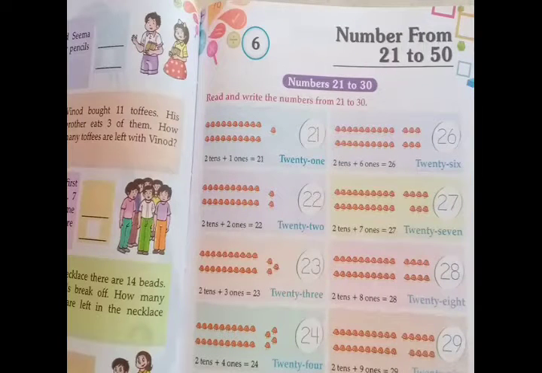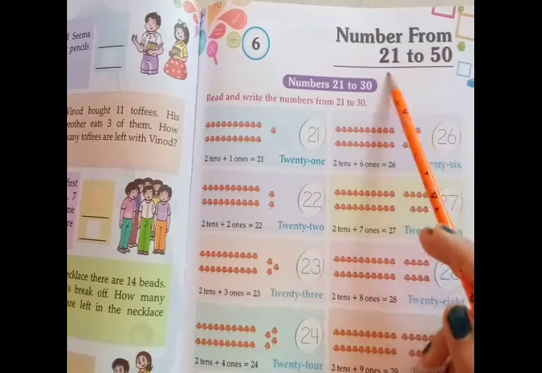Good morning students, this is your maths class and today we are going to learn about numbers from 21 to 50.